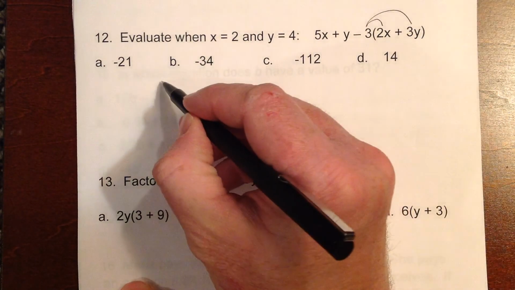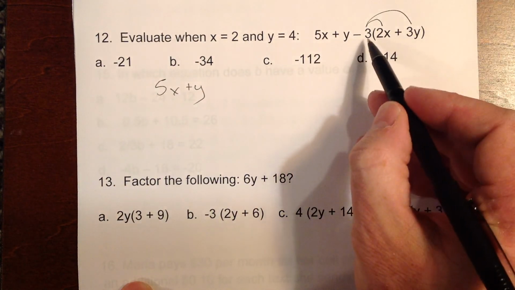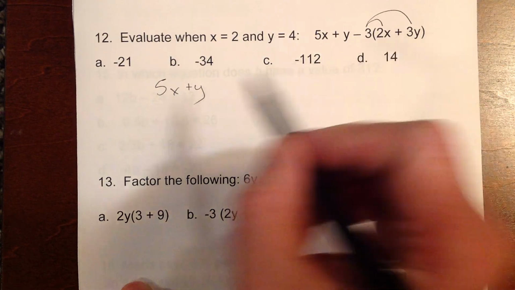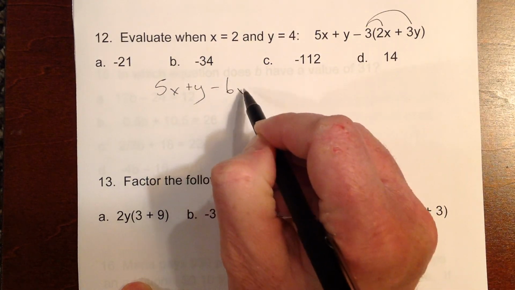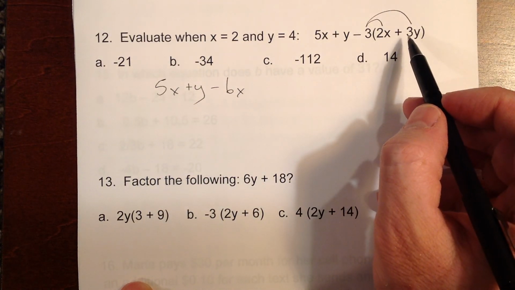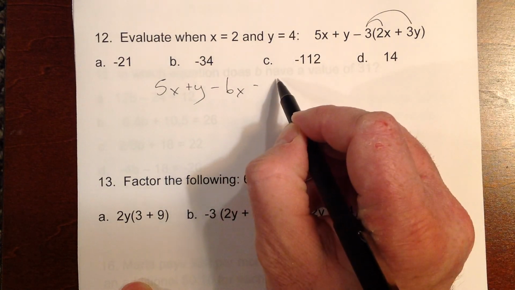So what you're going to have is 5x plus y. I got to distribute that negative 3. Don't forget it's a negative 3. Negative 3 times 2x is negative 6x. Negative 3 times 3y is negative 9y.